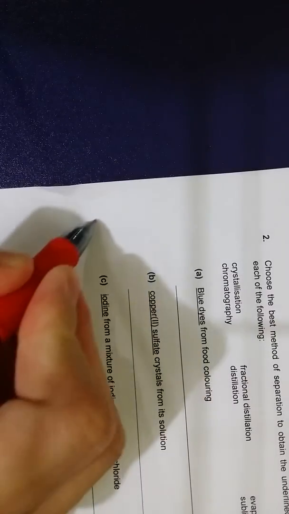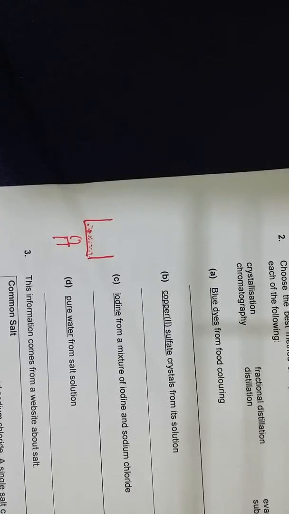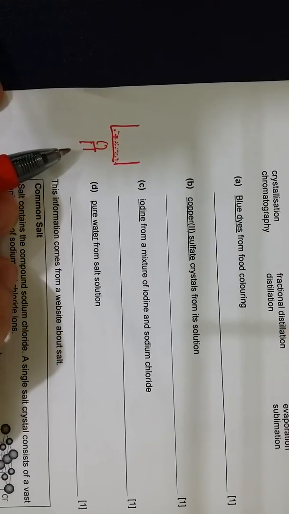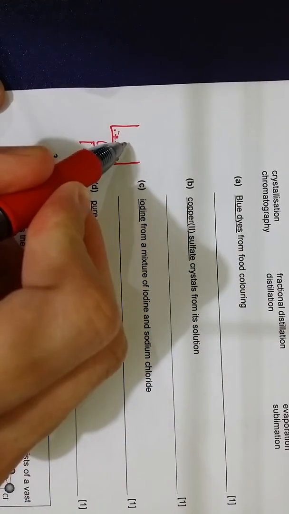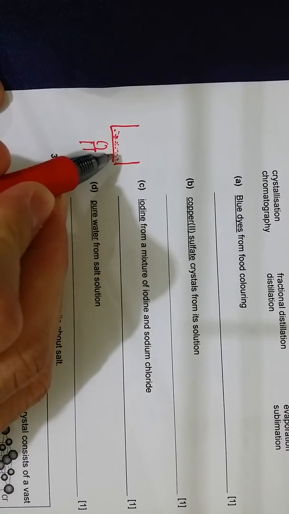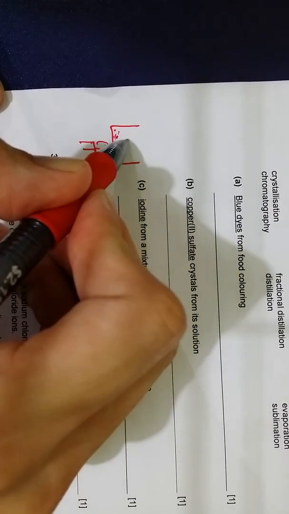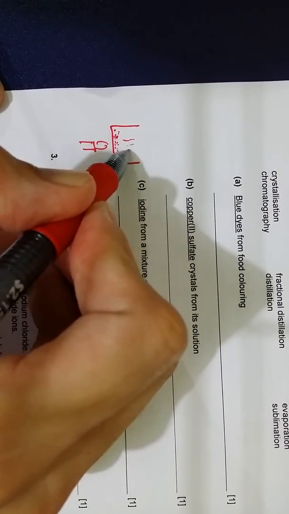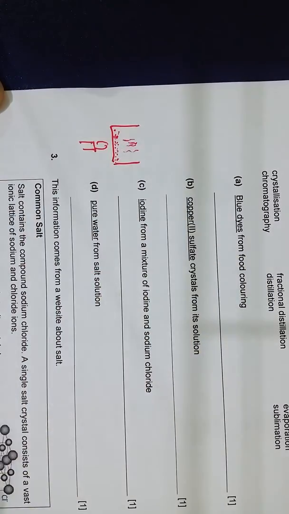So basically it's like this. If you have a beaker containing a mixture of iodine and sodium chloride, if you heat it, the focus is not very good, basically what will happen is the iodine will sublime, whereas the sodium chloride will melt. Iodine sublimes, that means you get some iodine vapour in gas form.